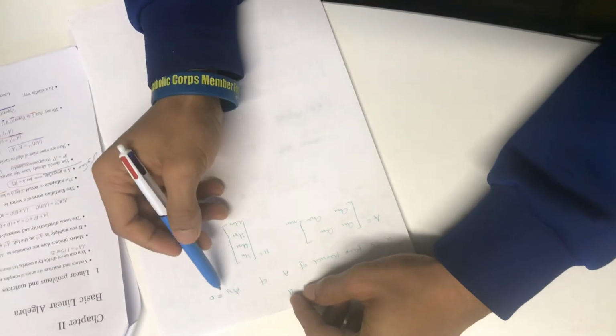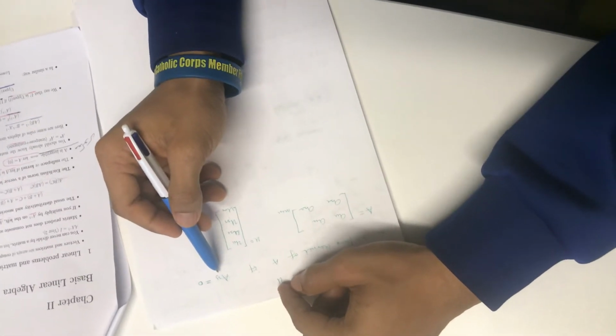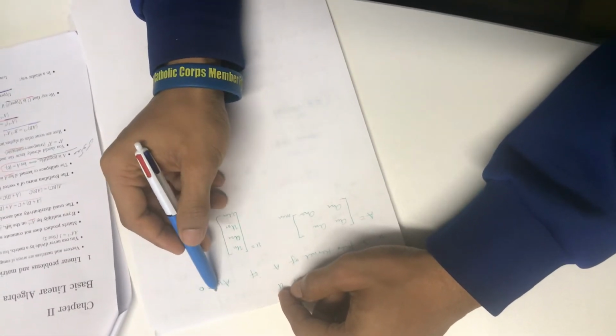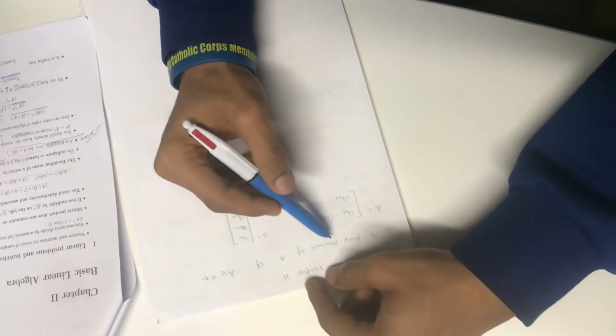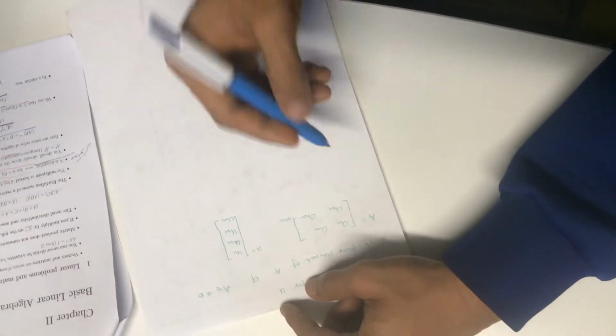Now see the example they gave here. For you to know that U, the vector, is the kernel of A, let me give you an example.